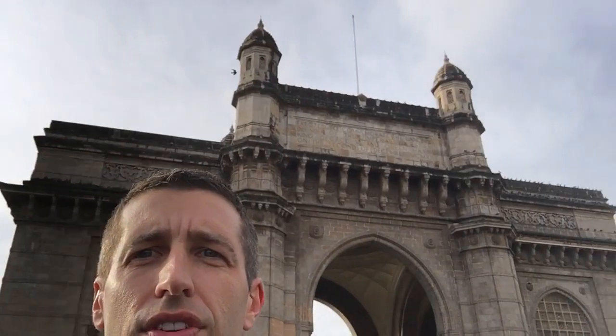I'm coming to you this morning from Mumbai, India. I actually just arrived last night. It's just after sunrise here. There's the Gateway of India behind me and some of the downtown area here.